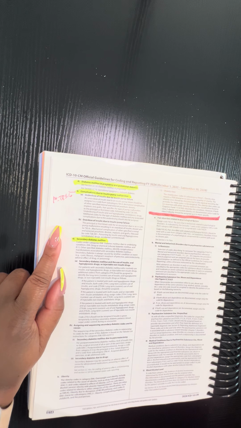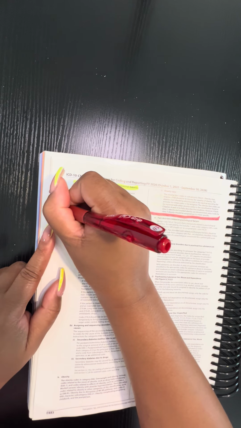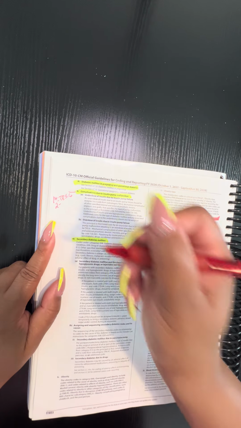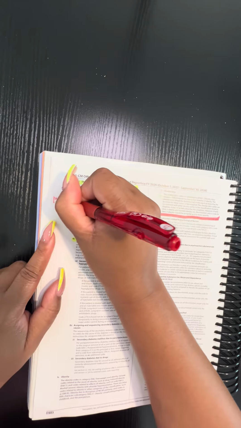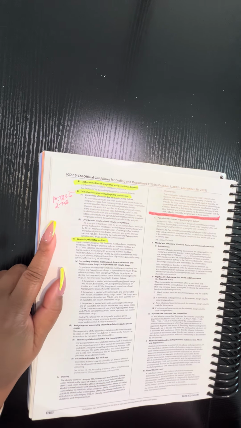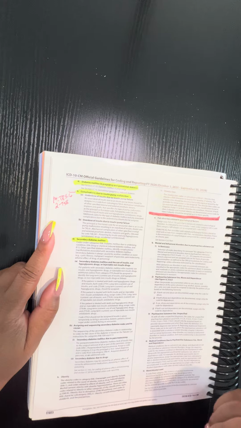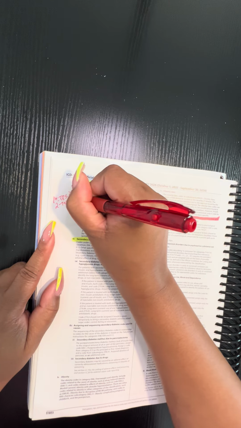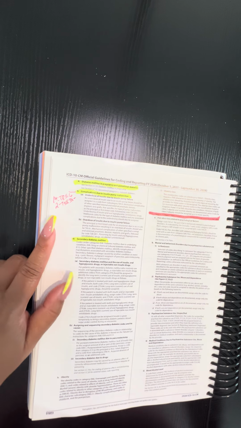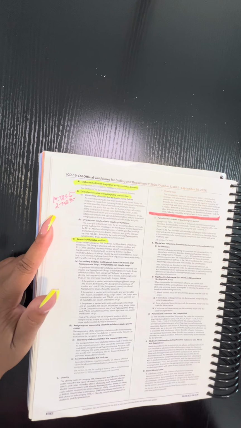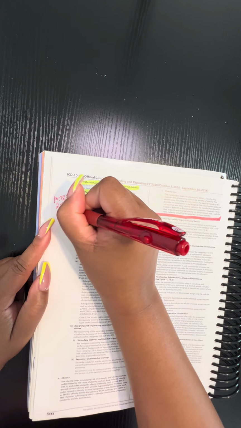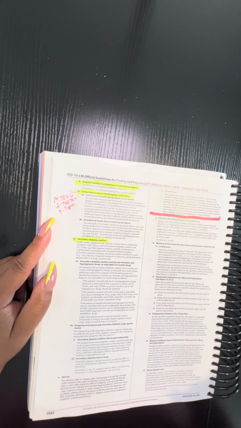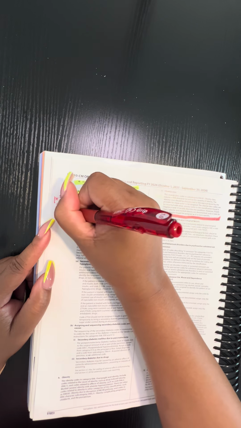The second code is going to be T38.3X. I'm going to put a dash right there so you know to fill that in. The third is going to be the type. And then the fourth is going to be the other complication.